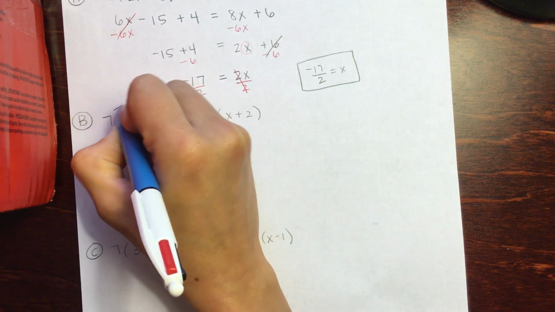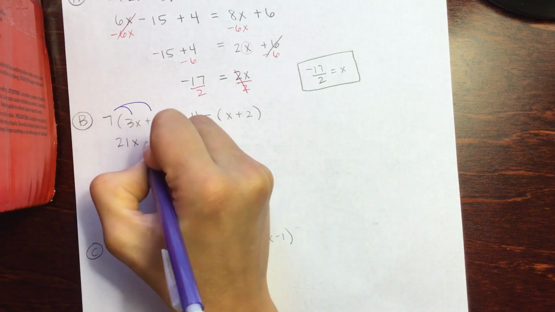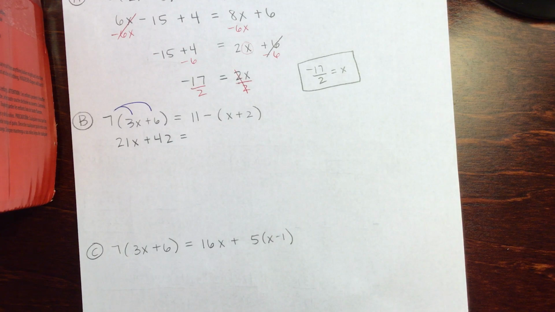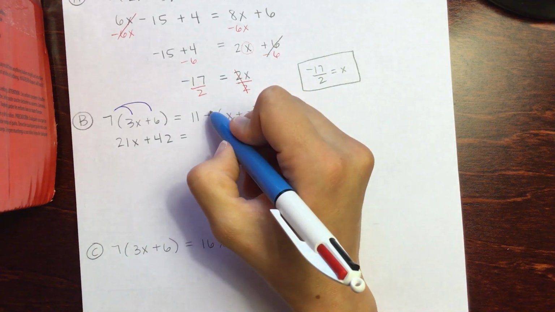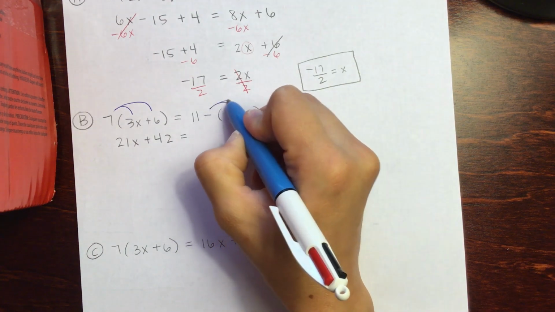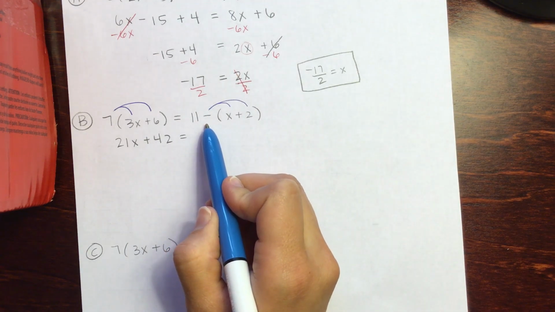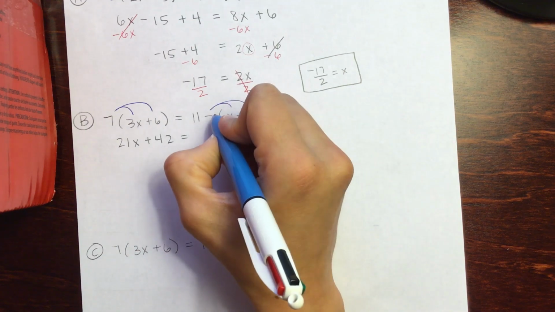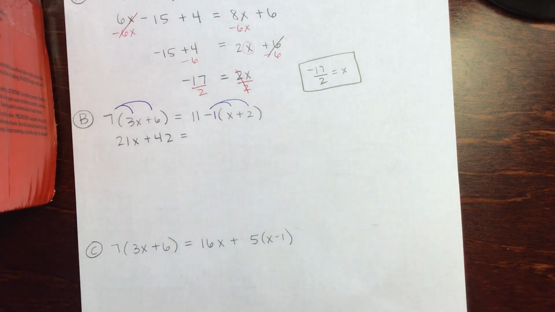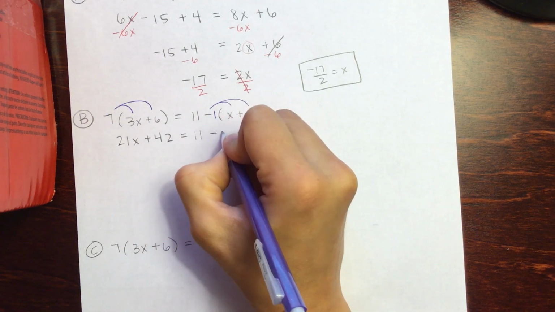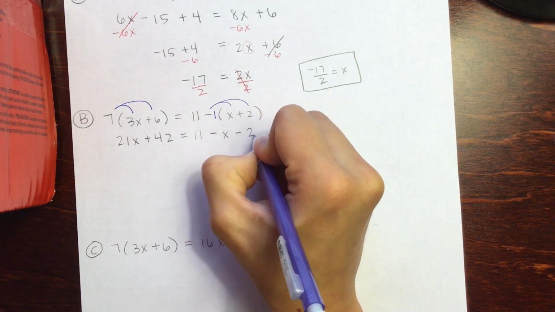Distribute. Here's where I see a lot of people try and make this negative 11 and distribute it, but this is 11 minus, not negative 11. Don't swap the order. You can imagine this as a 1. All we're doing is distributing the negative sign here. Negative 1 times x and negative 1 times 2.